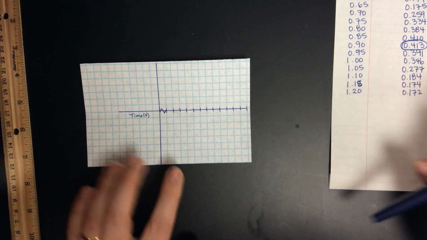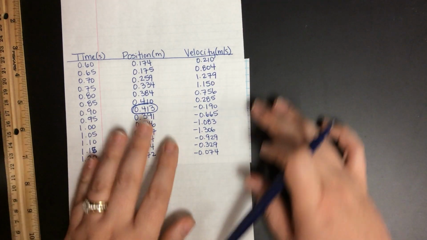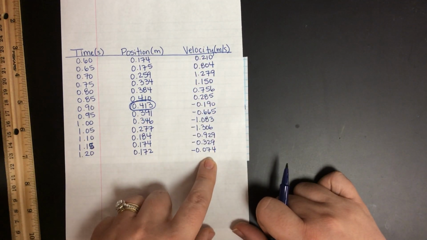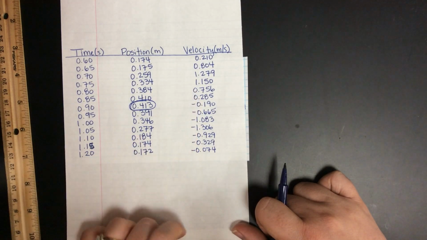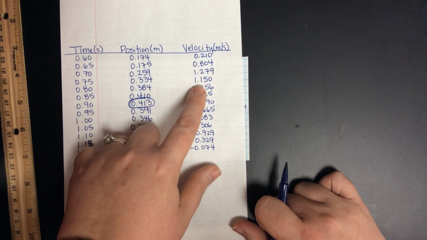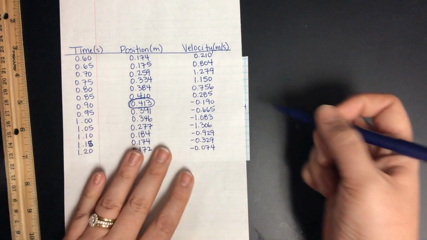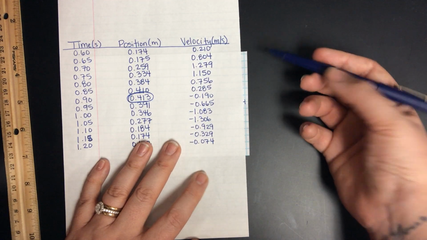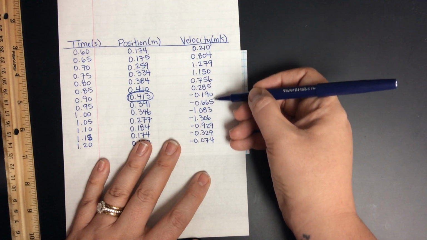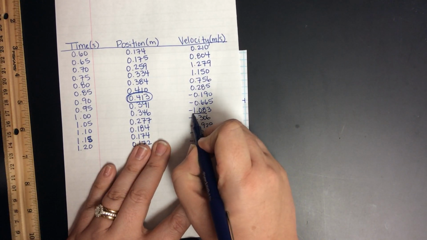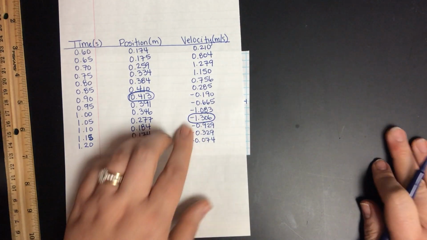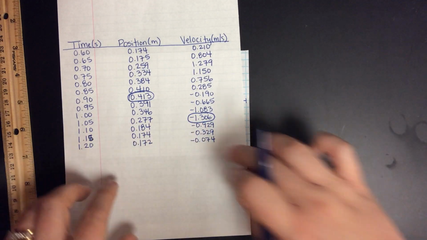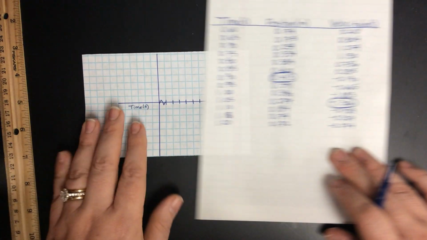So the first thing that you want to do is look at your data chart, and I want you to look at all of the velocity numbers. Ignore whether they're positive or negative. Just look at what we call the magnitude, which is the number itself. And I want you to find the highest one that you have, positive or negative. In my case, that's going to be this one right here. Negative 1.306, I'm going to ignore that negative, 1.306. So that's the number we're working with.